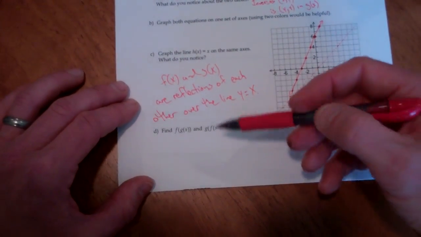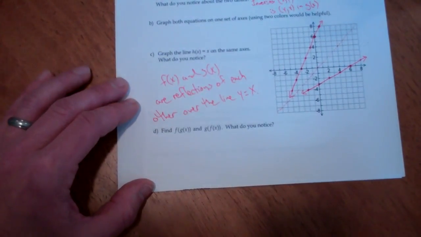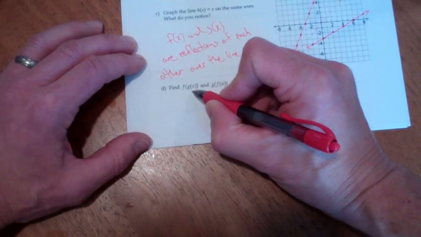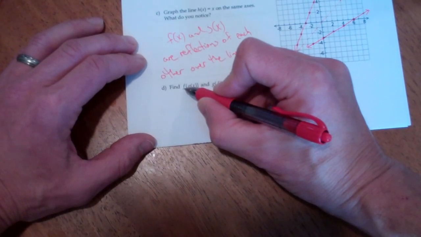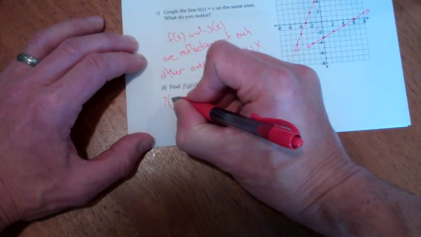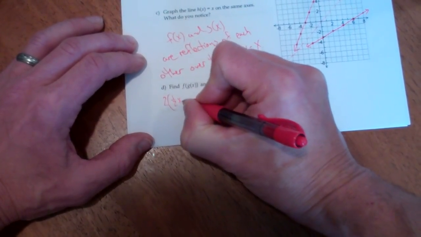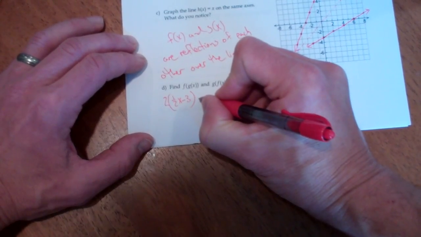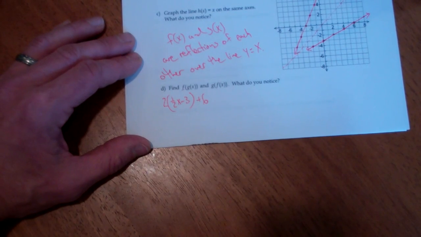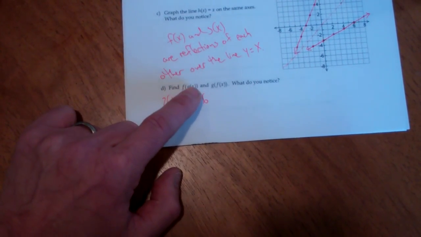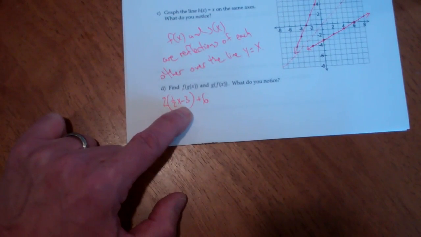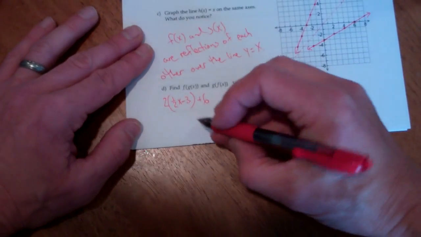Now we're asked to compose these two functions, f of g of x and g of f of x. So our first one, we're going to take g of x and substitute it in for the variable into f. So that means we're going to do 2 times the quantity 1/2 x minus 3 plus 6. Because f of x is our function 2x plus 6, and we're using g of x as input. So 2 times 1/2 x minus 3 plus 6 composes the two functions.